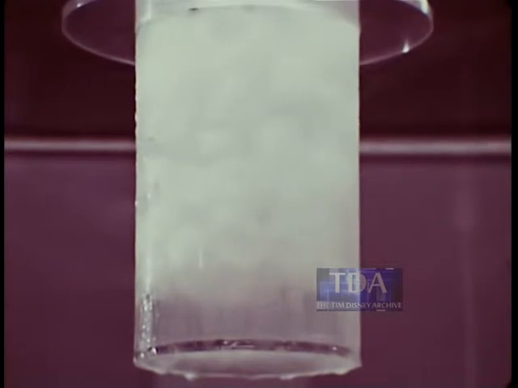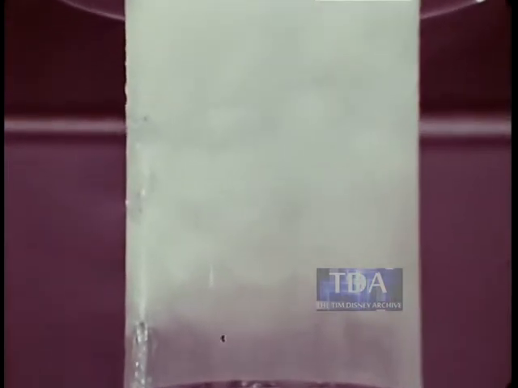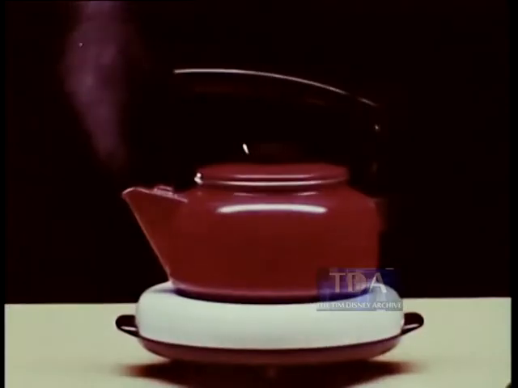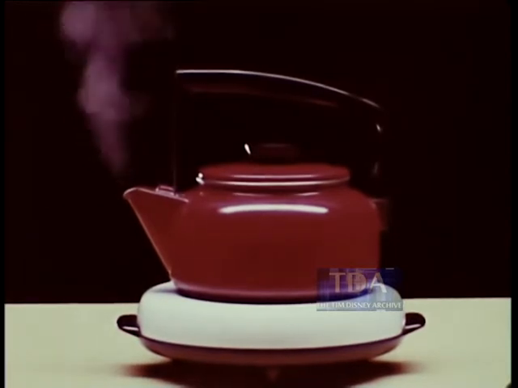At the lower temperature, some of the water vapor in the air is changed back to liquid water. This change is called condensation. Here's another example of condensation. Coming directly from the tea kettle is invisible water vapor. As this hot vapor mixes with the cooler air of the room, it condenses and forms a cloud.